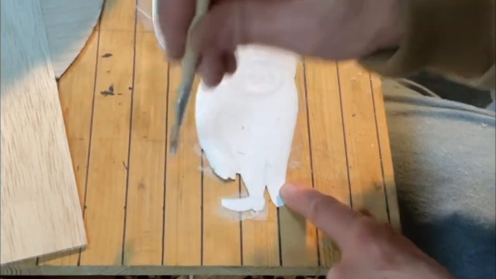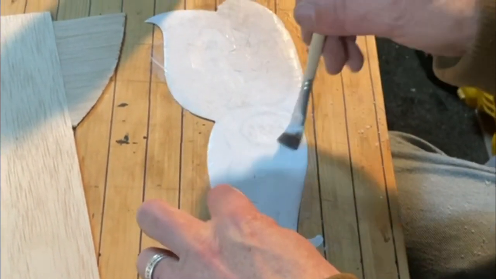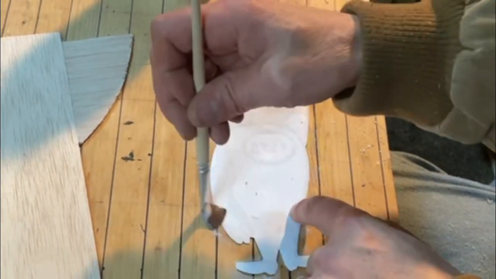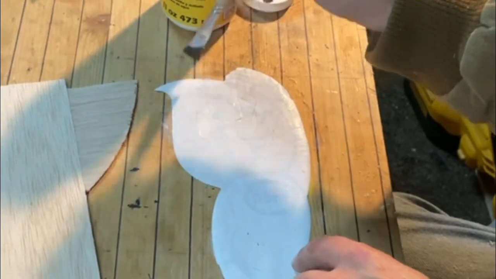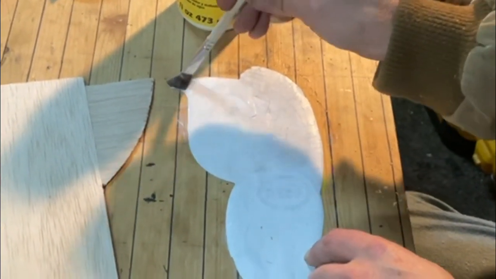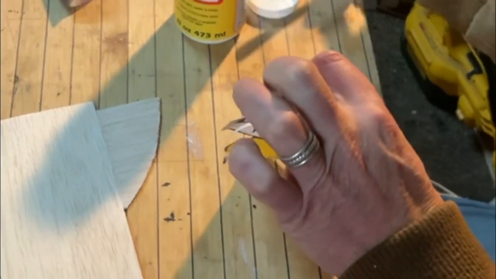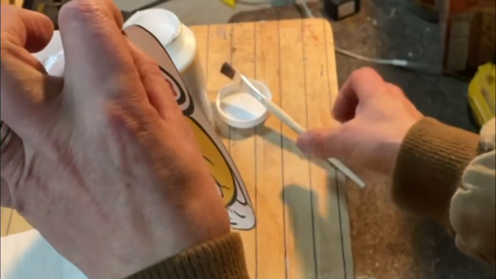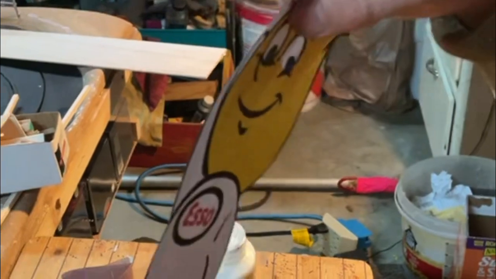Pull this down. Get a nice even coat over everything. And at this point, let's see here, looks like there's a little bit up in there. If you look on the side, a lot of times you can tell by the sheen of the glue if you have coverage. And it looks like we got plenty of coverage.